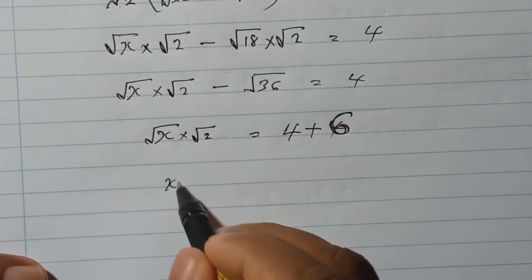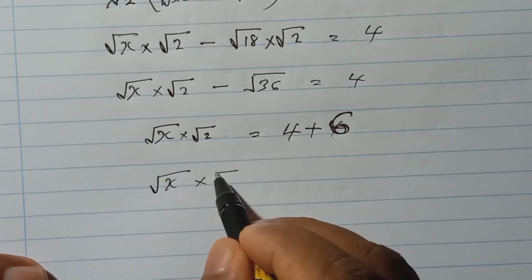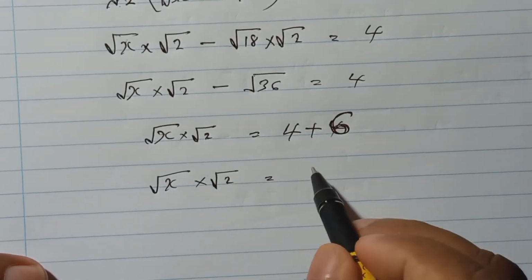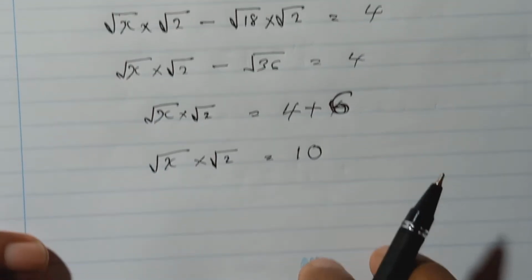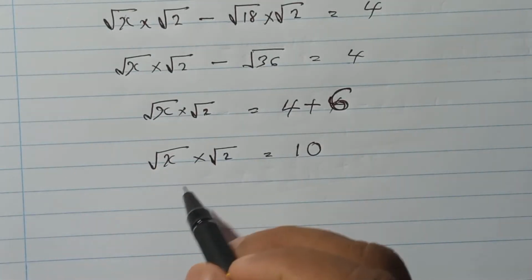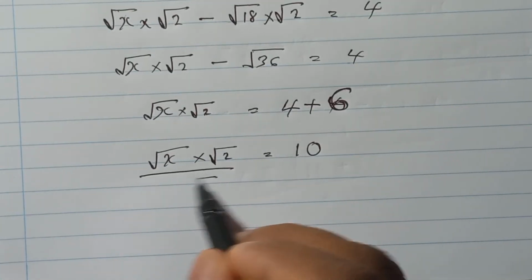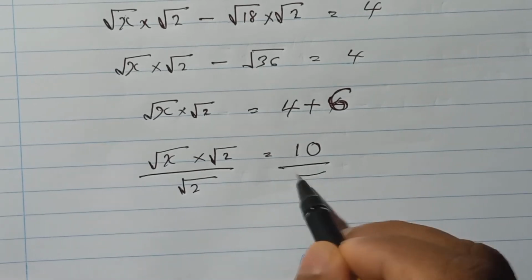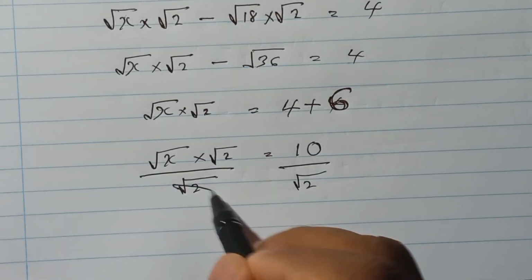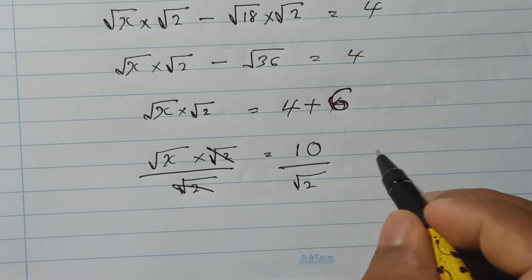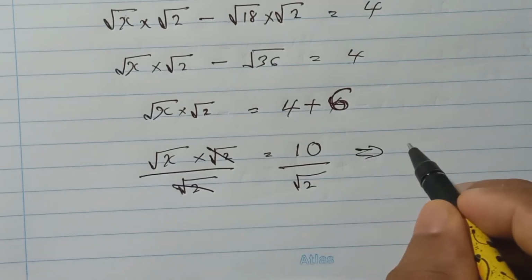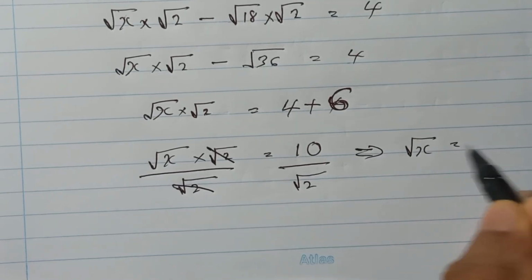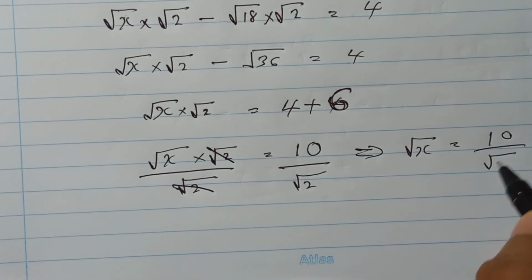Now your answer will be square root x into square root 2. Here will be 10. Okay. Now how to get square root x? Yeah, both sides divide by square root 2. You also divide by square root 2. Then this cancels with this. Here you will have square root x equal 10 over square root 2.